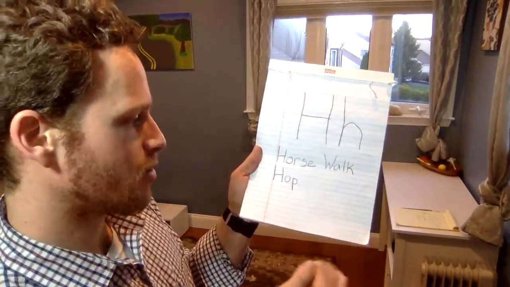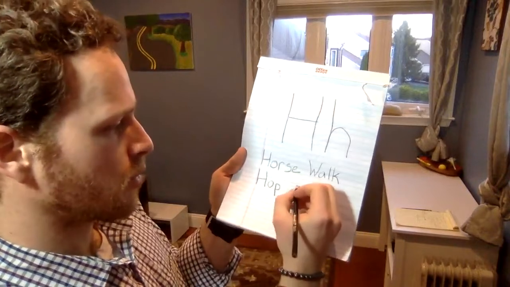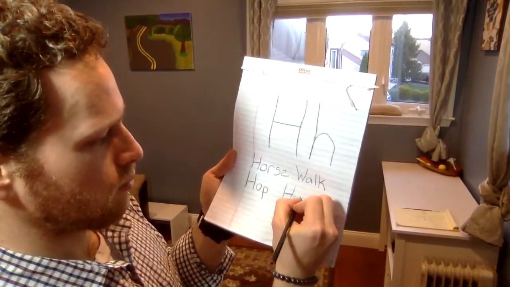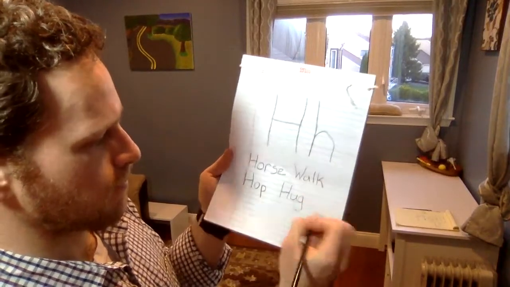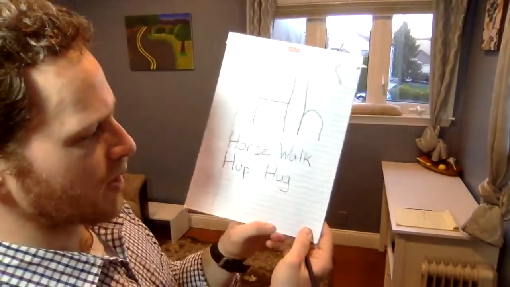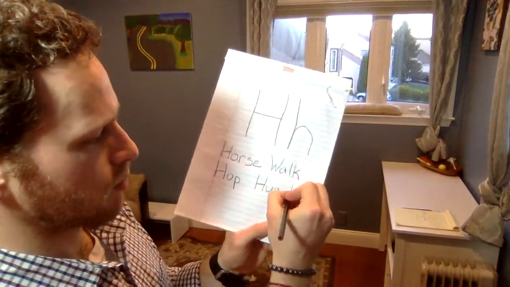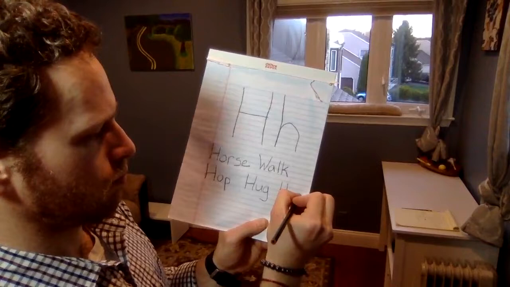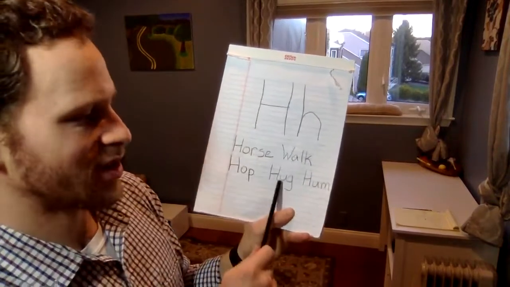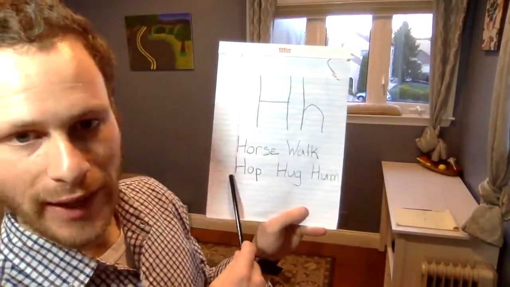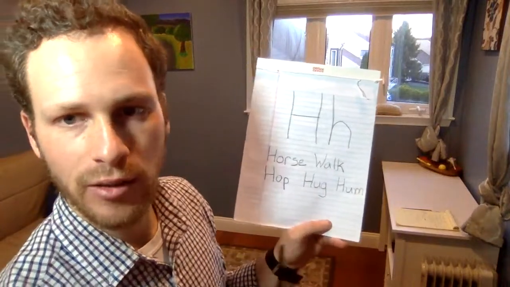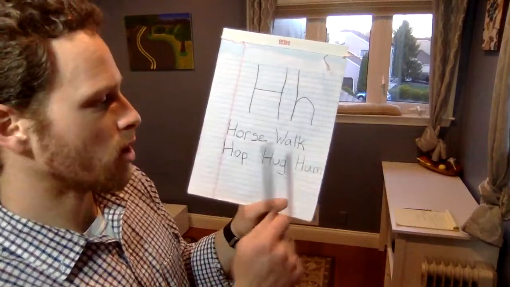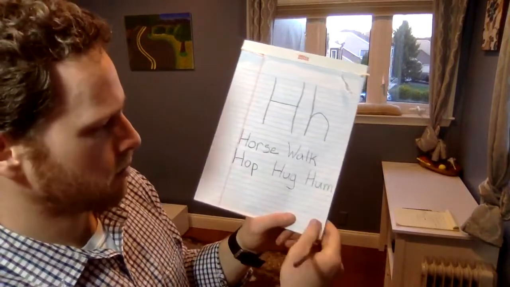So we have horse walk, so let's switch up the order. So we have hop, we can write next to it hug, and we can write next to that hum. So these are 3 very short words, so I count them as almost like one line, one activity almost. But they're 3 different things, 3 different activities. Horse walk, our hop, hug, hum.